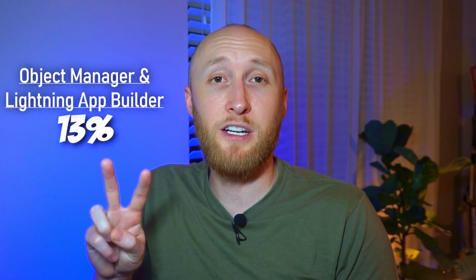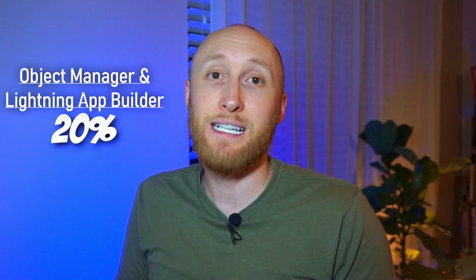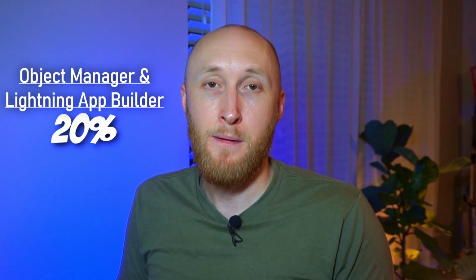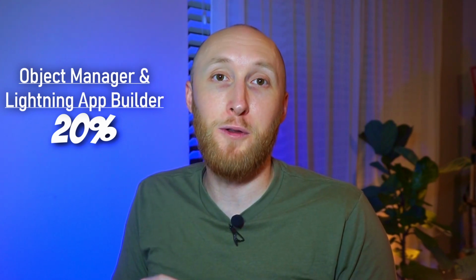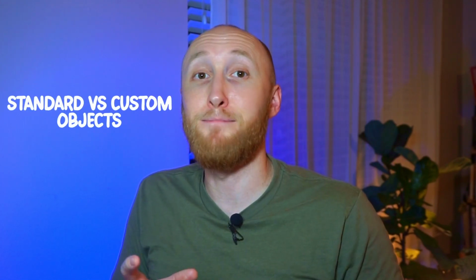The second section here is the Object Manager and Lightning App Builder section, and that's going to take up 20% of this exam. Now, what's very important is to know that the Object Manager is every admin's best friend. That really is such an important building block of an admin's understanding of Salesforce. So in this section, it's critical to know how and when you leverage standard objects versus maybe needing to customize with custom objects in the Object Manager.